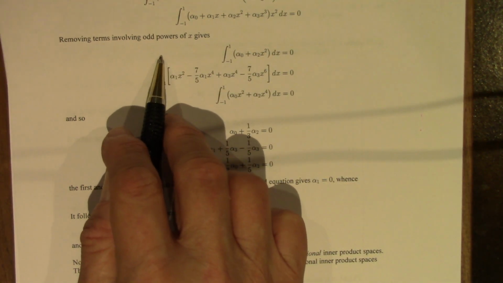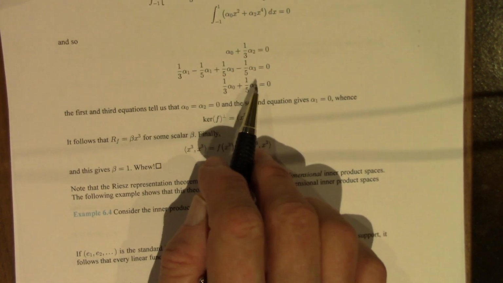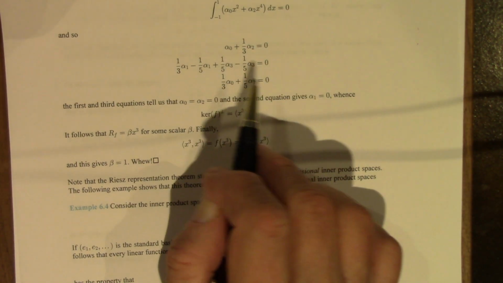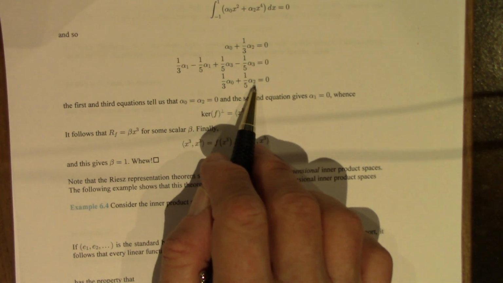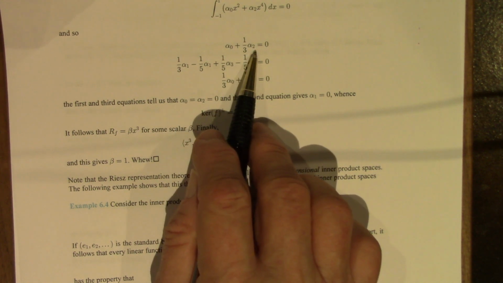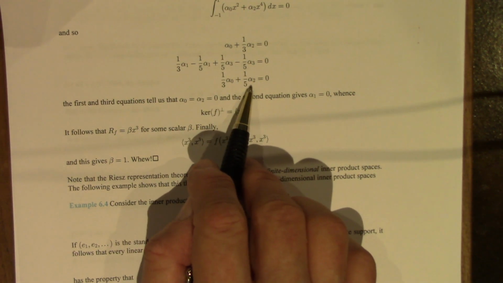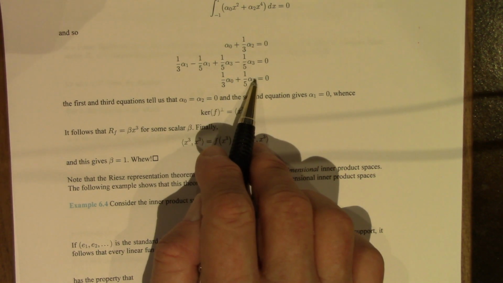Again, removing terms that have odd powers of x reduces the integrals significantly. We take the integrals. Now, if you look at these equations, the first one and the third one are linear in alpha naught and alpha 2, and these two together have only the trivial solution.